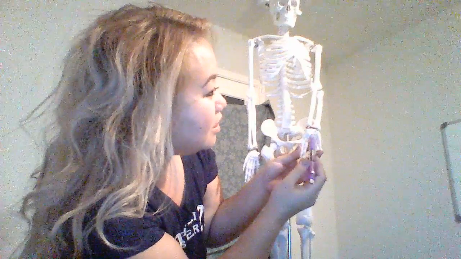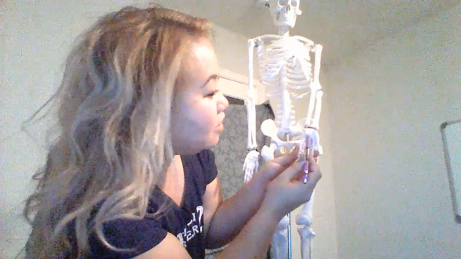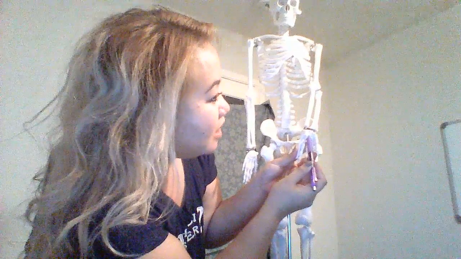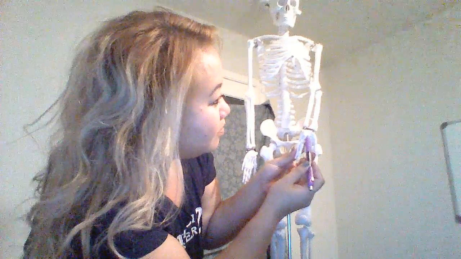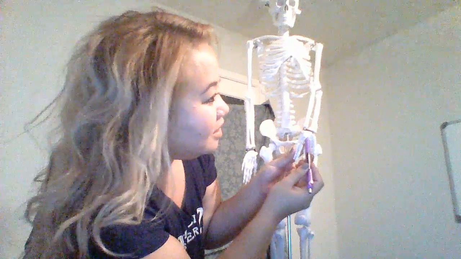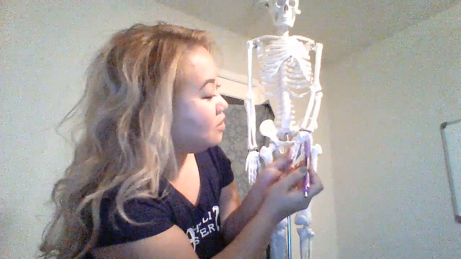And then in this portion down here, we have the hamate. And then we have the capitate. And then we have the trapezoid here, sorry. And then from here, in this portion here, is considered the sesamoid. And this portion here is the metacarpals. And then from here to here, it is the phalanges.